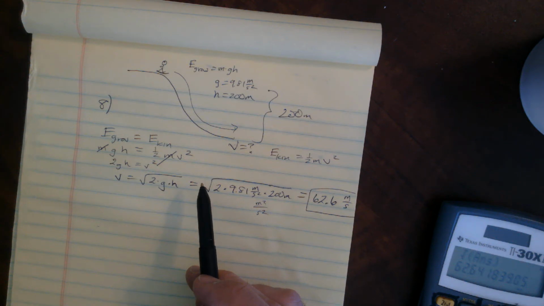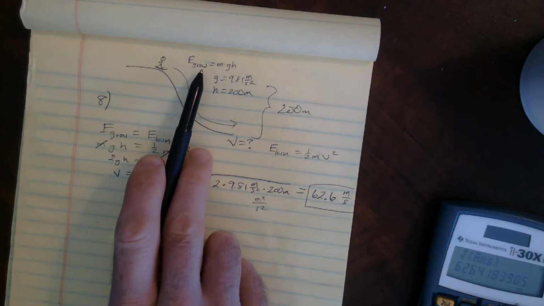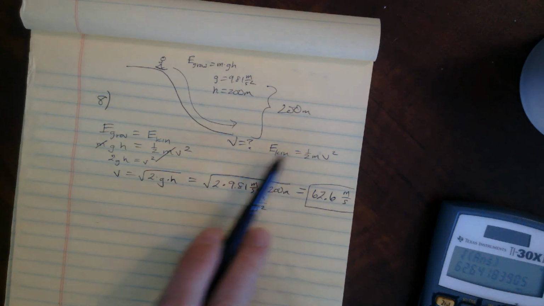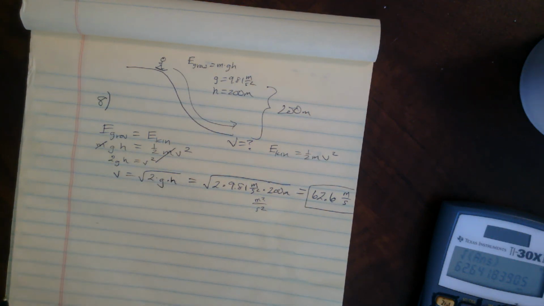So, in the first part of that problem, the trick here is to be really good at understanding energy pies, where the energy comes from, where the energy goes to. You can set them equal, and then you can cancel out the factors.